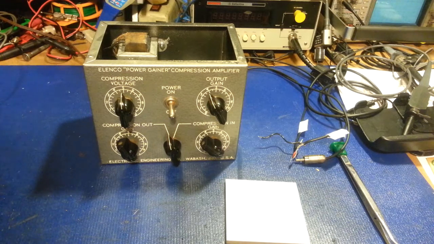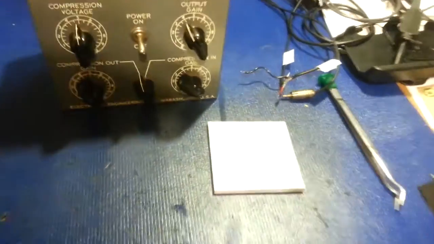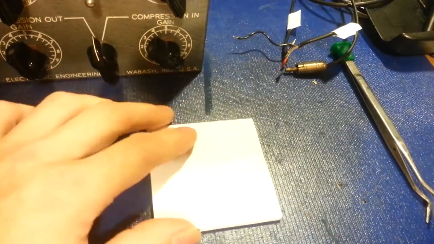I guess the first thing I should cover, and it probably would have really helped if I did that yesterday on the other video, was what exactly is a compression amplifier and what does it do? So I'll make it really simple without getting too technical. I'll just try and sum it up in a nutshell. So we can probably just do this on a Post-it note.